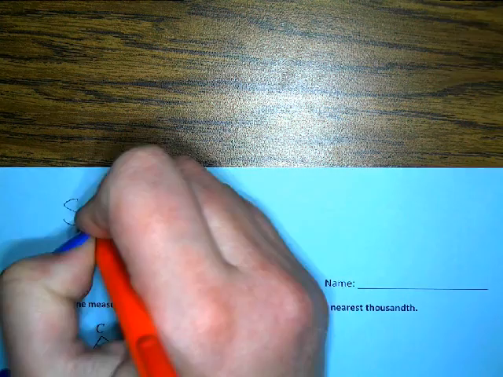And so that I don't forget which one's which, I'm just going to write SOHCAHTOA at the top of my paper.